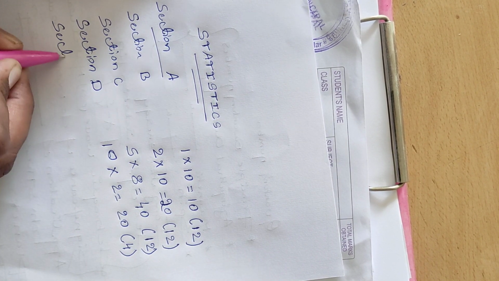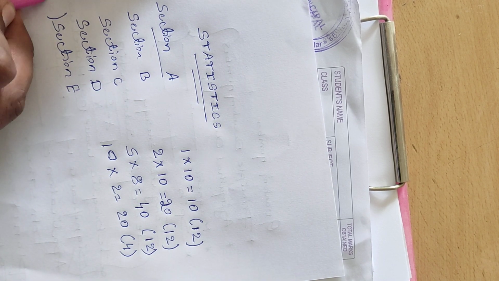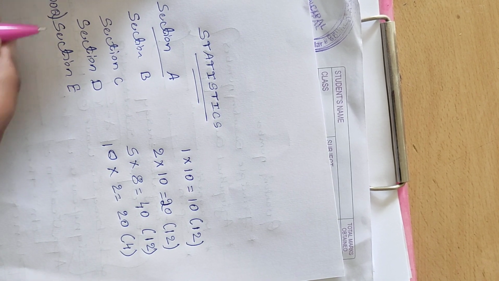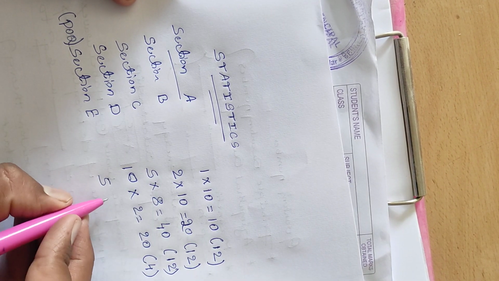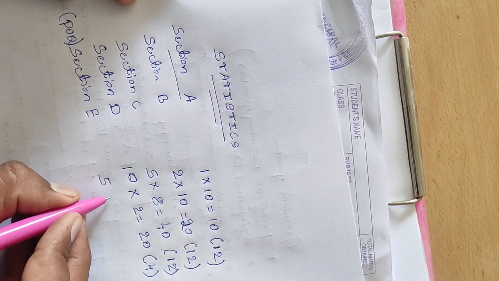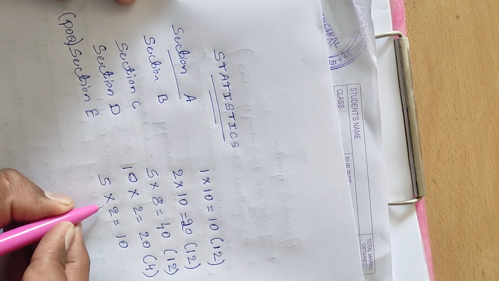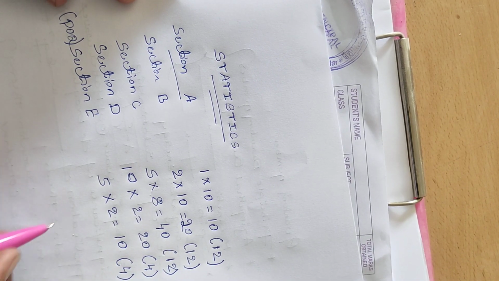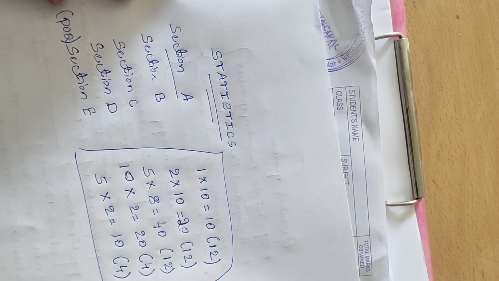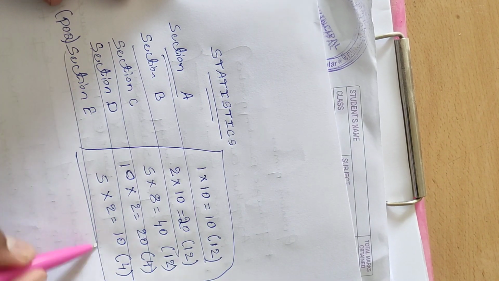Next, section E: practical oriented questions. It is 5 marks questions, 5 marks into 2 questions we should attend, 5 into 2, 10, but they will give 4 questions. This is the format of statistics section-wise. We already know about that.